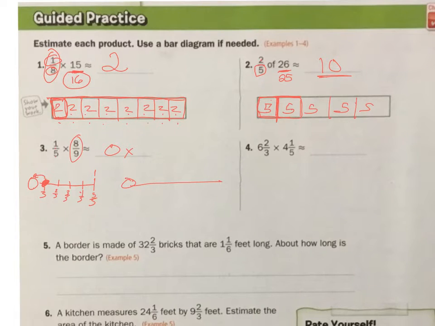Again, I'm between 0 and 1. 9/9 is the same as 1. So I have 1/9, 2/9, 3/9, 4/9, 5/9, 6/9, 7/9, and then 8/9 right there. And I have 8/9, so it's right here. Oh, it looks like I'm closer to 1. So 0 times 1 equals 0. That's an estimate. Okay.